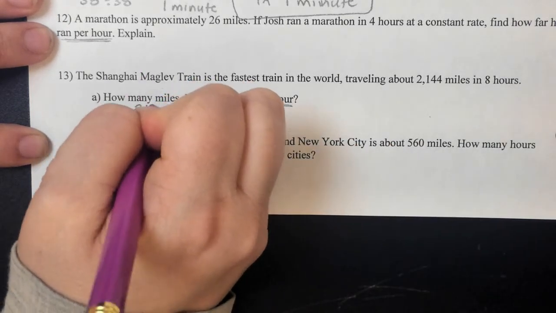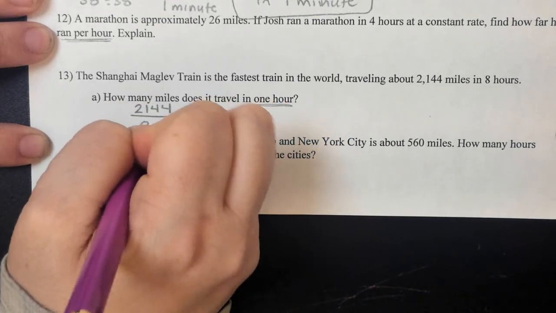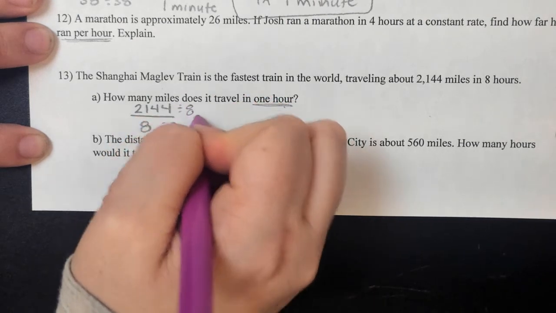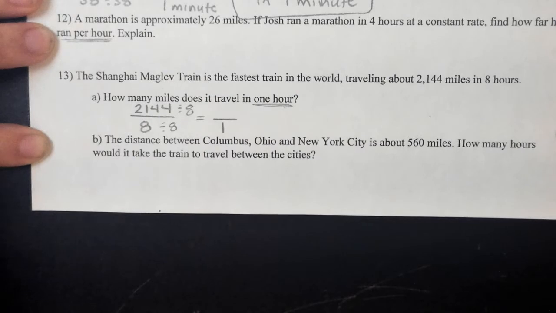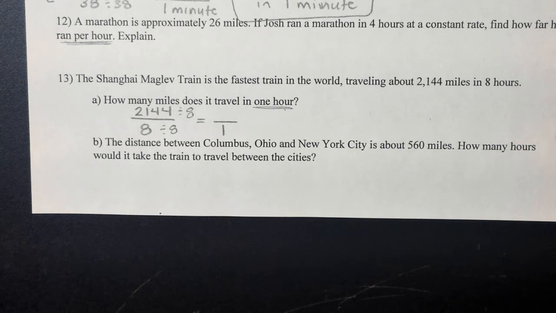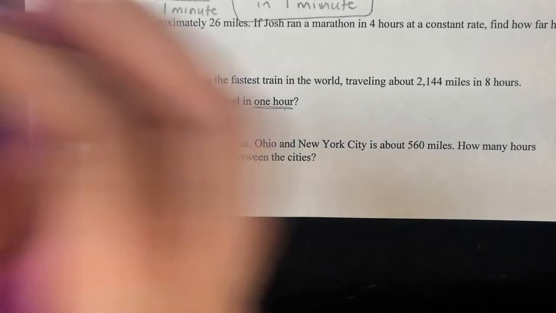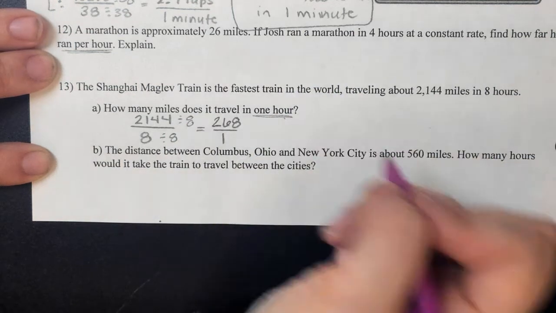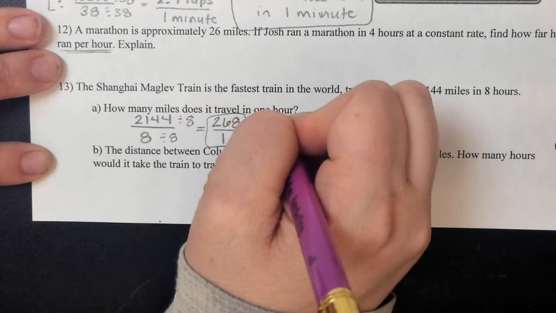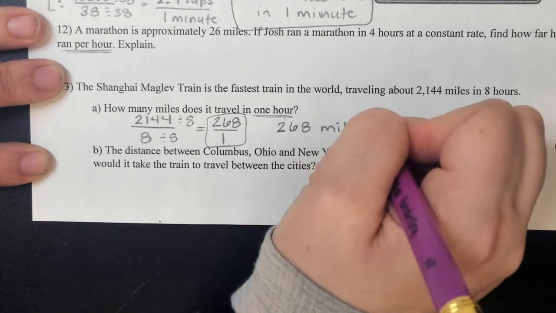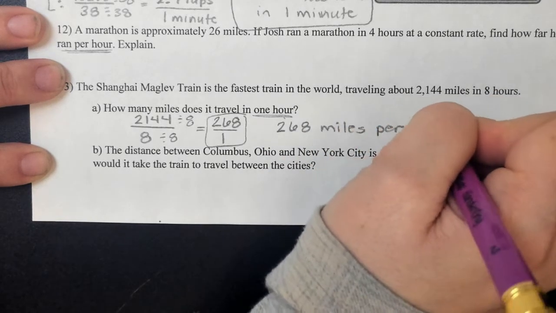So this is straightforward. This is just my unit rate. So I'm going to put 2,144 over 8, because I want my hours on the bottom. Dividing these both by 8, on the bottom, I get 1. 2,144 divided by 8 gives me 268. Okay, so that's going to tell me that this train can go 268 miles per hour.